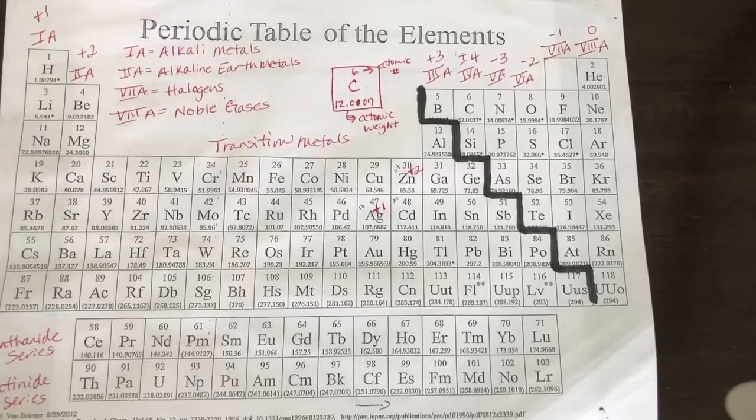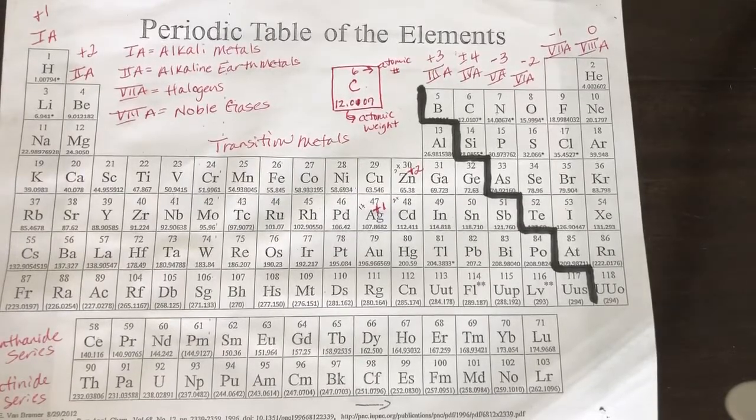So from the atomic weight, we're going to be able to tell the protons plus the neutrons. There's decimals because that's called the average atomic weight. And we're going to learn how to calculate that in just a second.